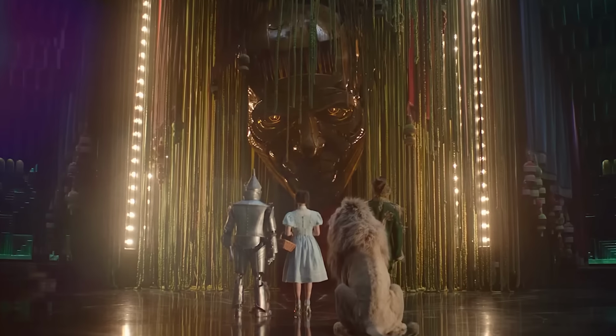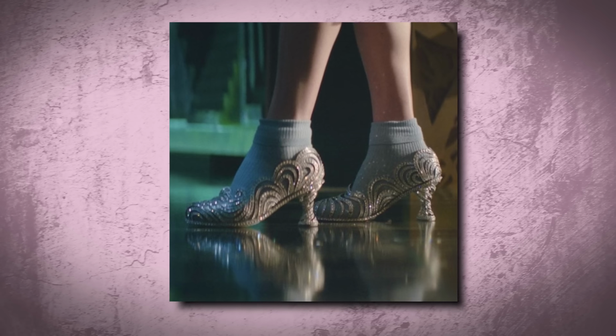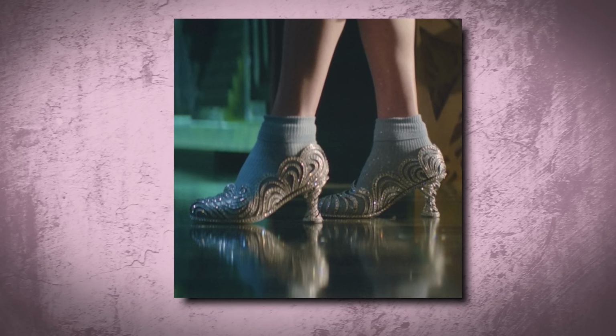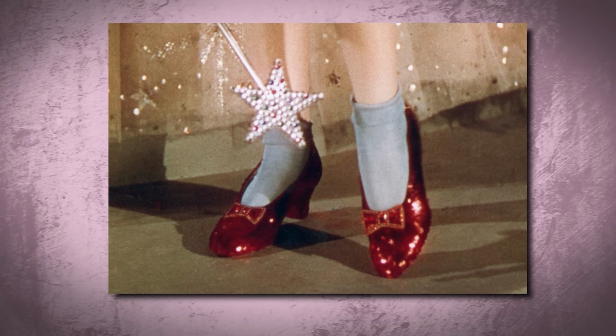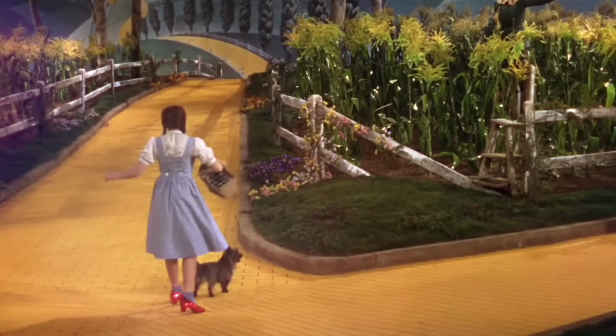Some details from the novel that were missed in the original movie were included in Wicked, one of which is the silver slippers that Dorothy wears, but they were changed to red to show off the vibrance of Technicolor and stand in contrast to the yellow brick road.